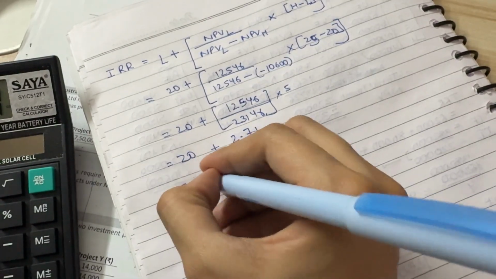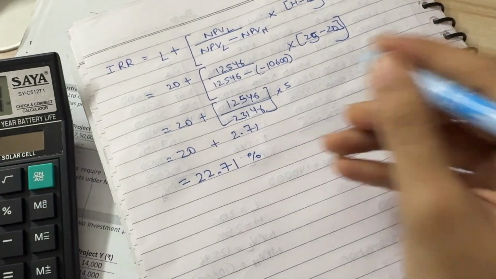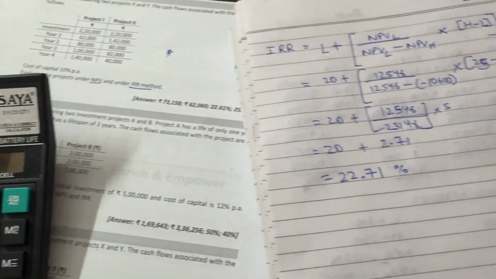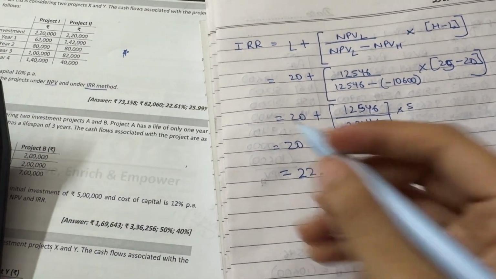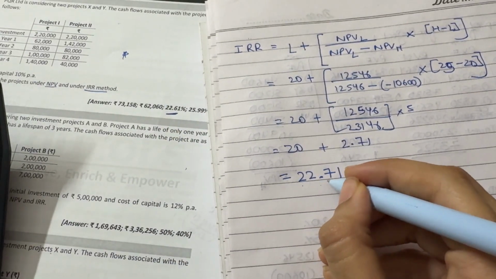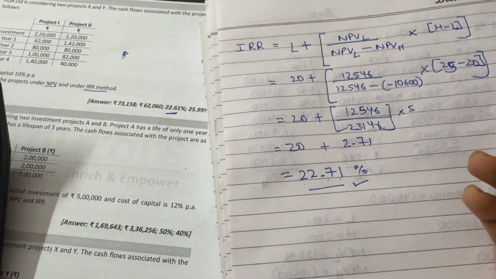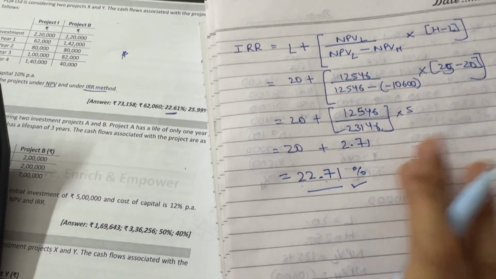So our IRR is 22.71%. So let's check, is it correct? Yes, it's almost there. 22.71%. So that is almost correct. So this was for the project 1.